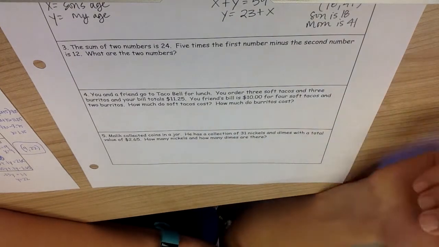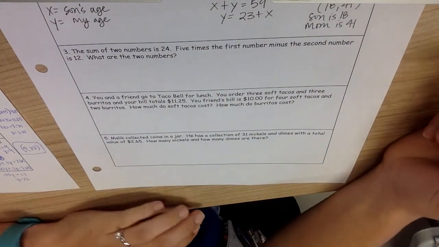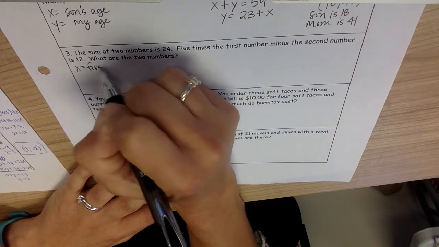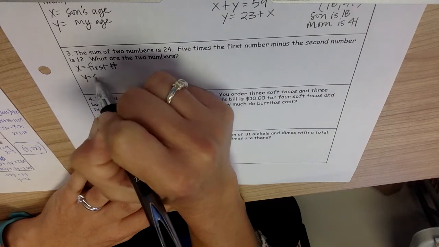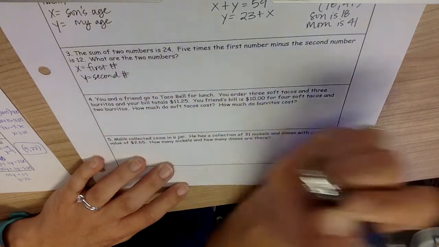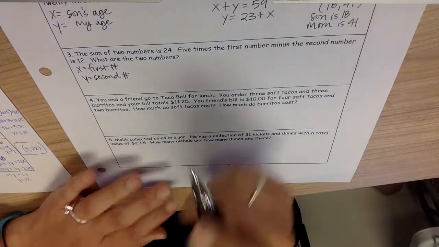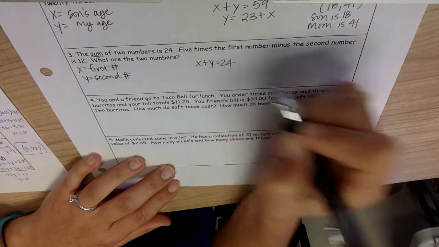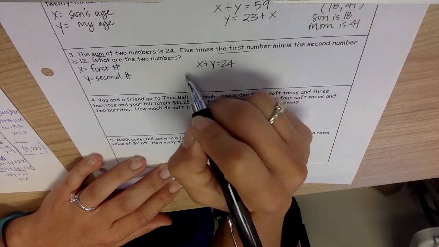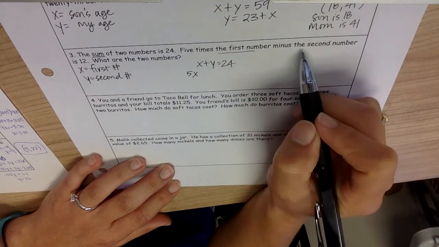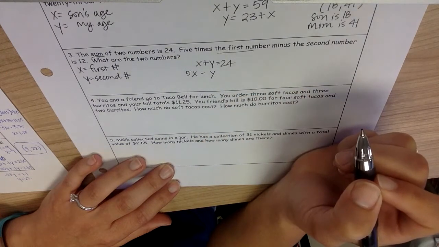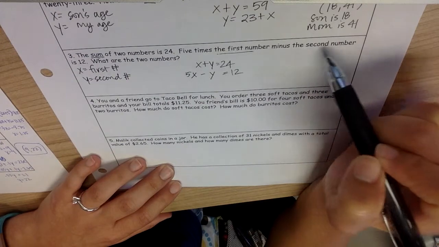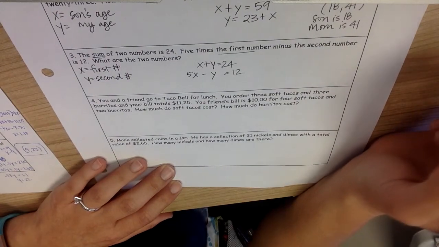Number 3, the sum of two numbers is 24. 5 times the first number minus the second number is 12. What are the two numbers? So I would say x is your first number, y is your second number. And then the sum means plus. So x plus y equals 24. 5 times the first number minus the second number is 12. So you see how I read that. 5 times the first minus the second is 12.